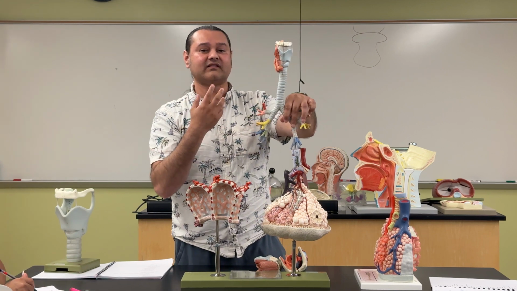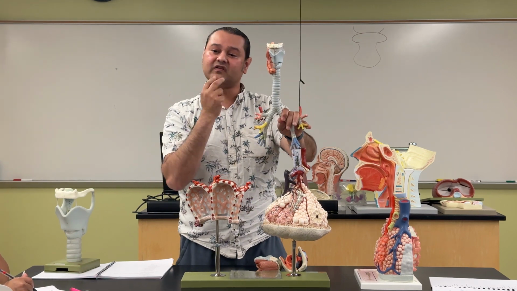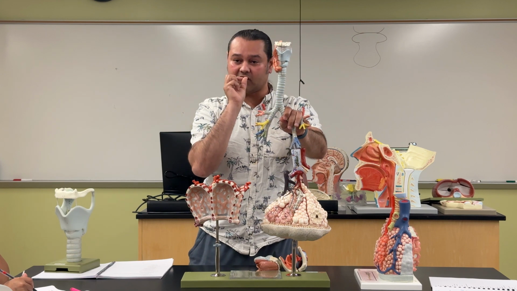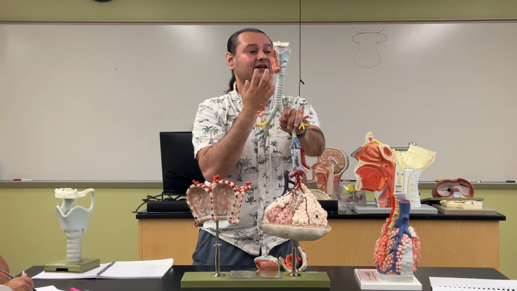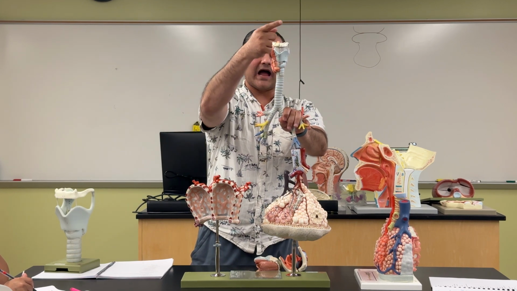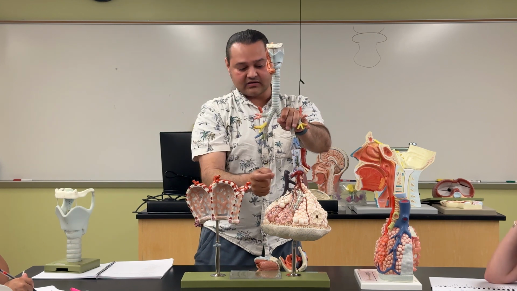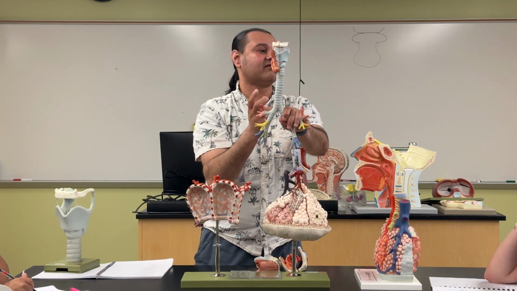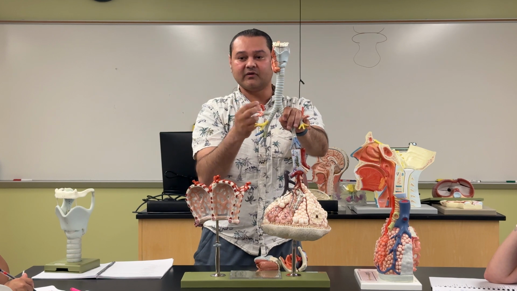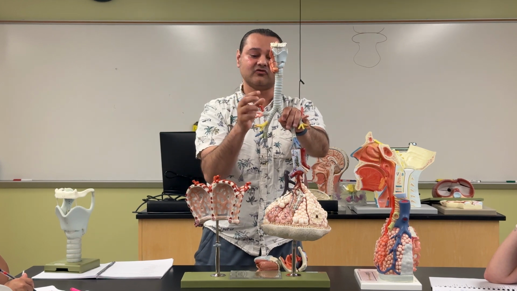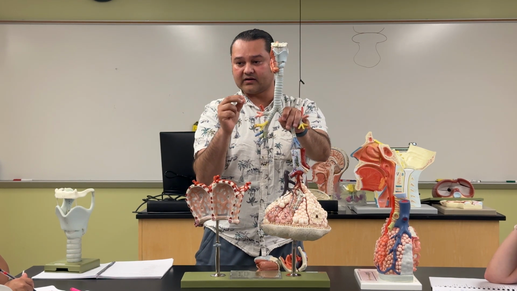If you've ever watched them breathe, they always purse their lips or make the opening smaller. The reason why they're doing that is it creates back pressure. If you have back pressure in this tube, the respiratory bronchiole can't collapse, because the air on the inside of the tube is keeping it open.